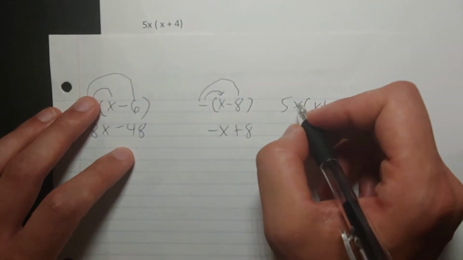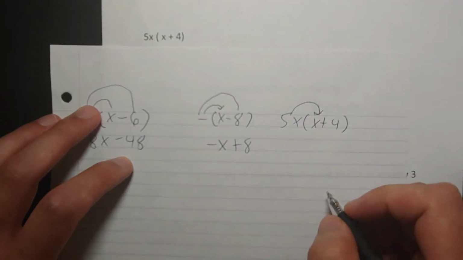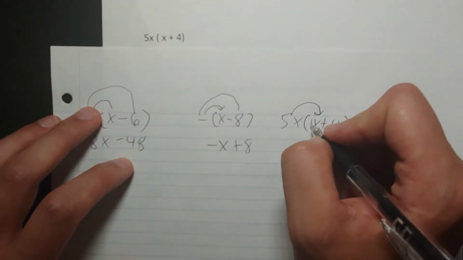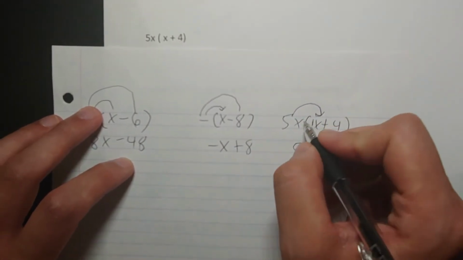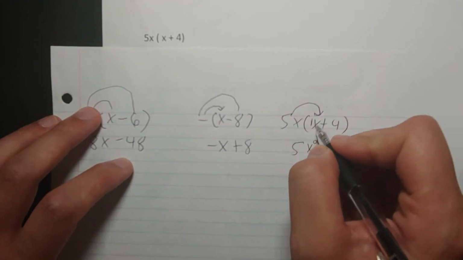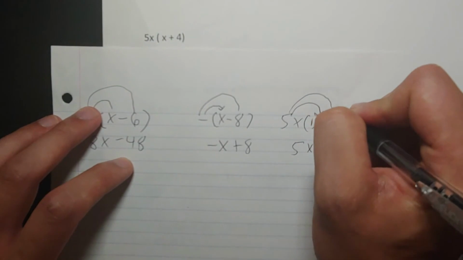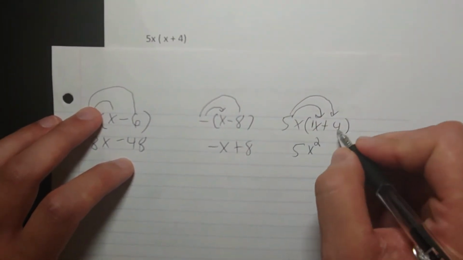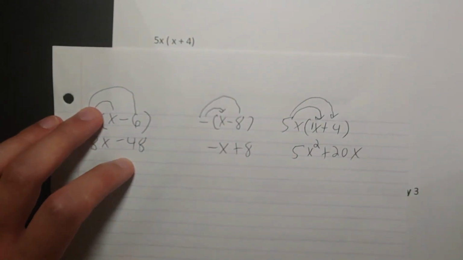I'm going to distribute that 5x. So 5x times x, or 5x times 1x, if you want to put the 1 there. 5 times 1 is 5. And x times x is x squared because there are 2 x's. So we have x squared there. Then we have 5x times 4. Well, 5 times 4 is a positive 20. And then you can't leave out the x, so we have 5x squared plus 20.